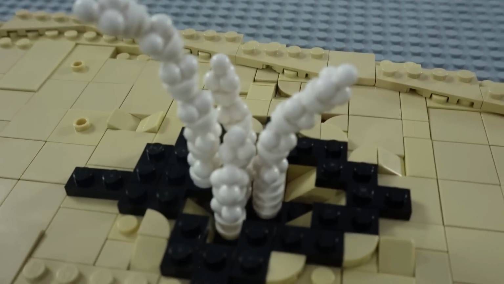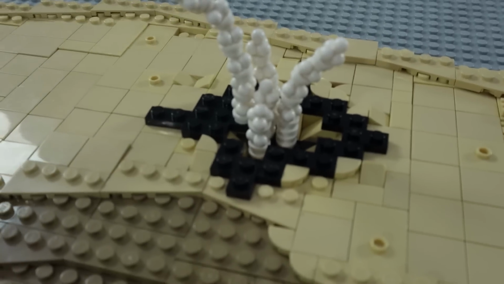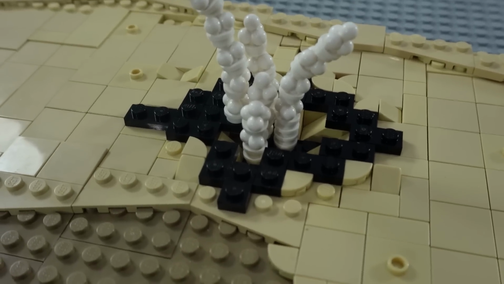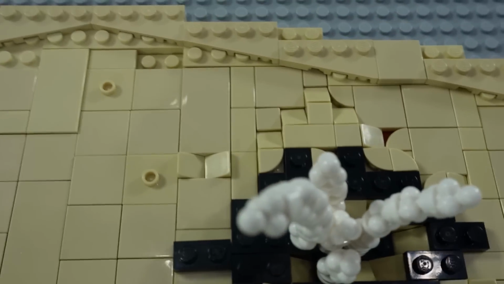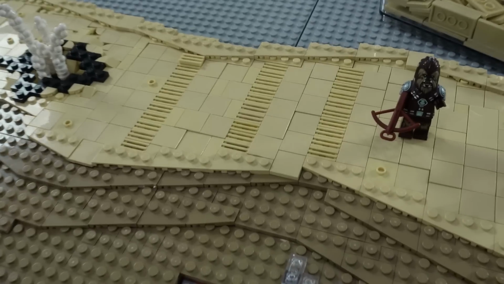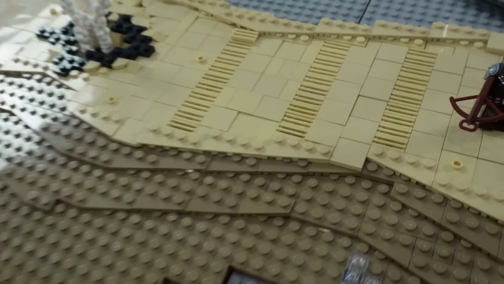We have these ice cream pieces that look like smoke if you stack them on. I love that detail with the black sand that's been charred and everything. Got a lot of other details where the sand has been blown up. Now, as you can see over here, these are some other pieces that look like tread marks in the sand.